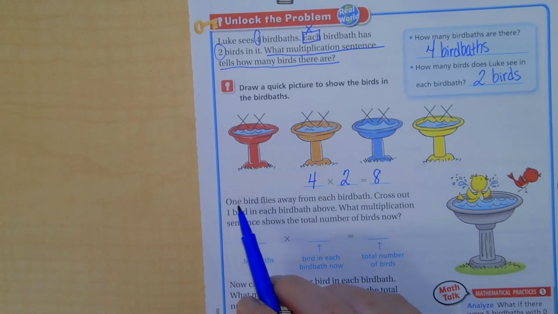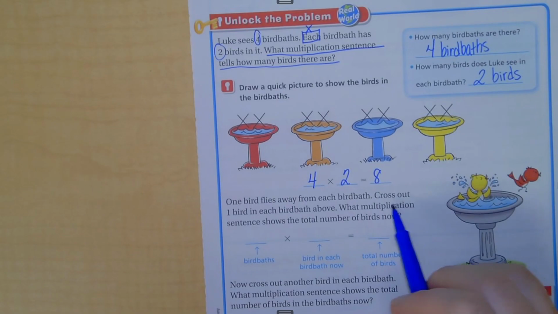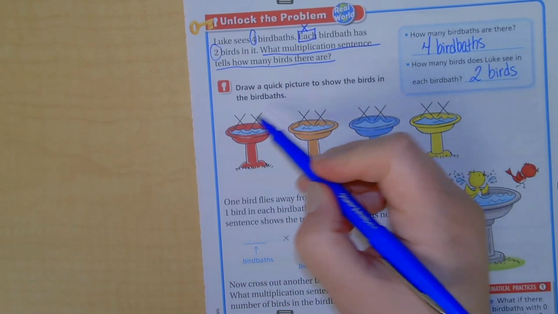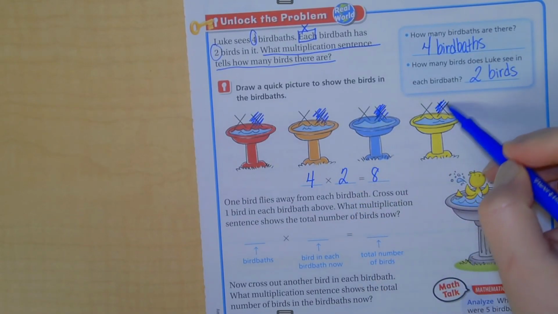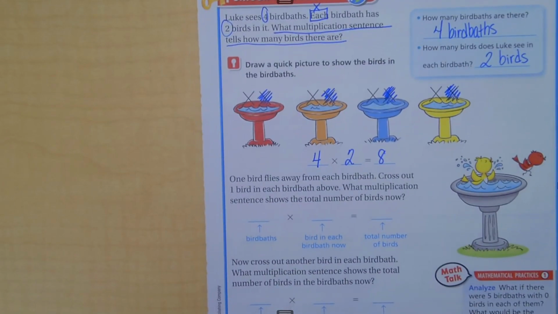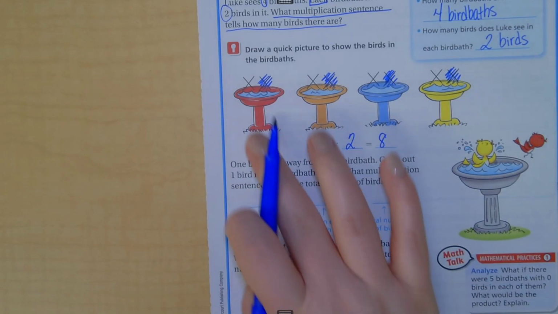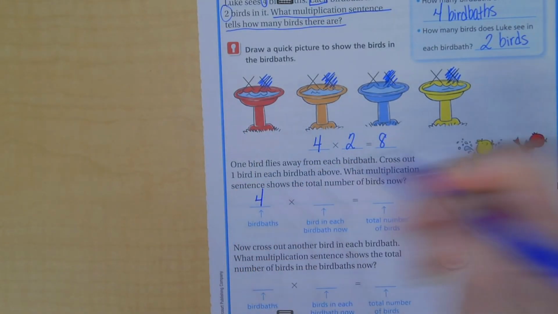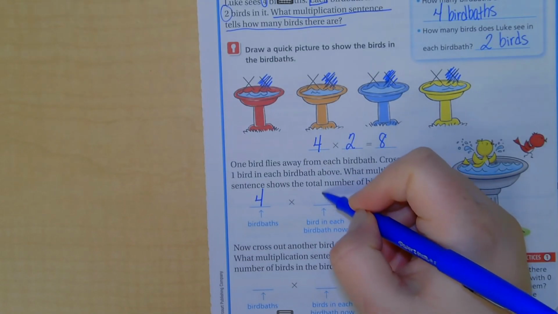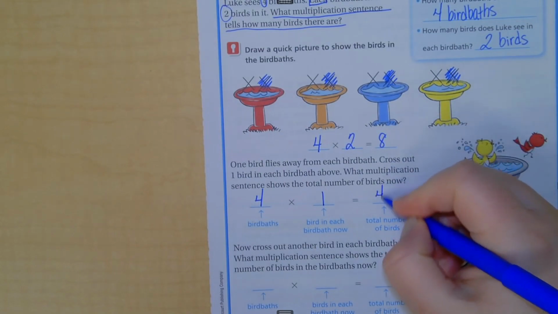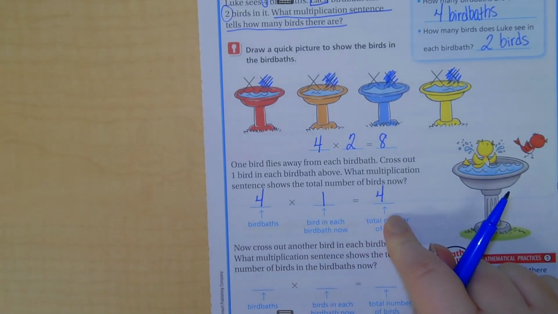Okay. 1 bird flies away from each bird bath. Cross out 1 bird in each bird bath above. Okay, cross them out. Should be doing the same on your paper. All right, got them crossed out. So now let's rewrite our problem. How many bird baths are there? Well, there's still 4, so 4 bird baths. How many birds are in each bird bath now? Just 1. And what's the total number of birds? 1, 2, 3, 4. So 4 bird baths with 1 in each equals 4 total. 4 times 1 equals 4.